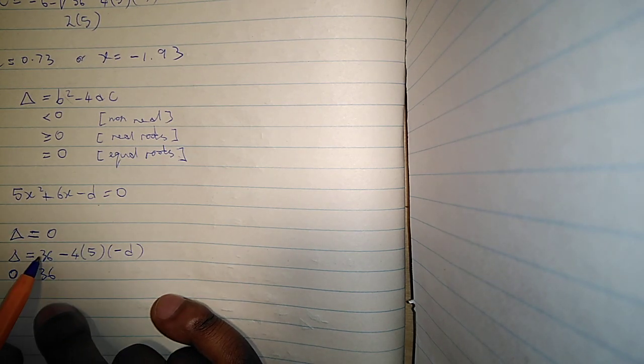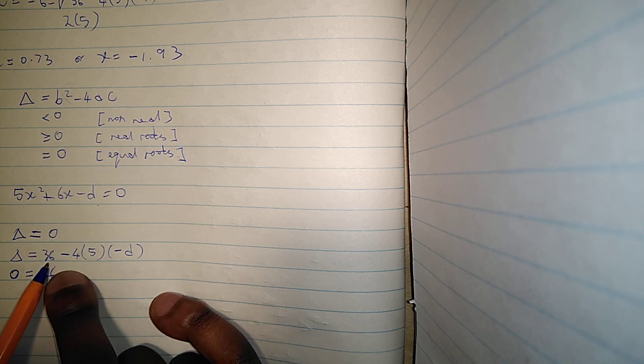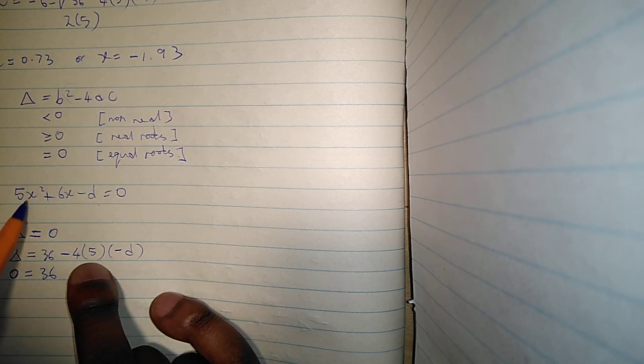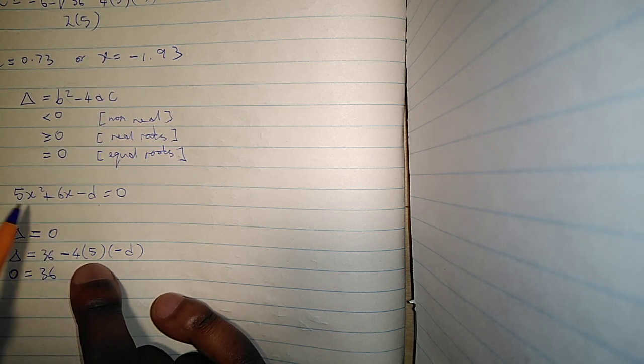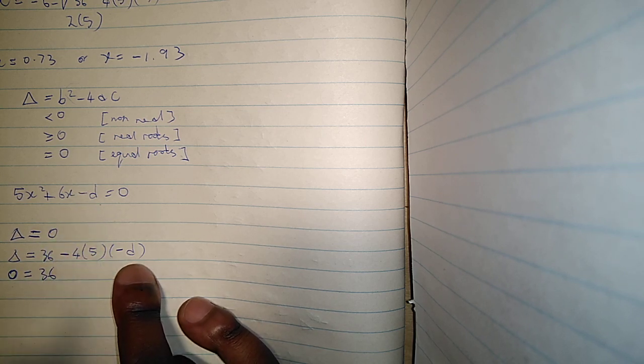I was trying to say here that you substitute the discriminant values from this function accordingly. B squared is 6 squared, which gives you 36, minus 4 times a. Your a is the number in front of x squared, and c is negative d.